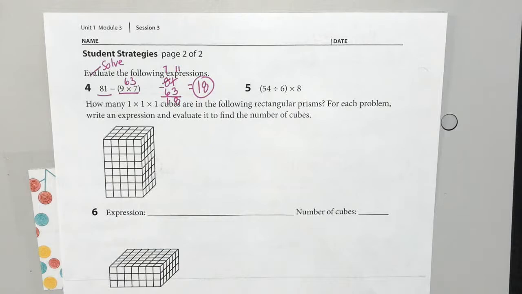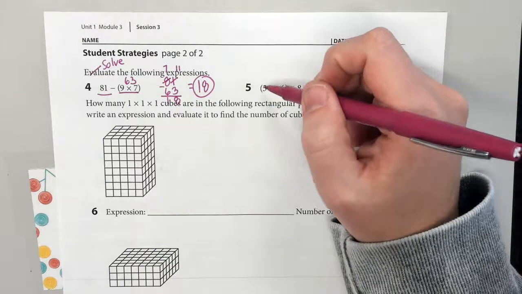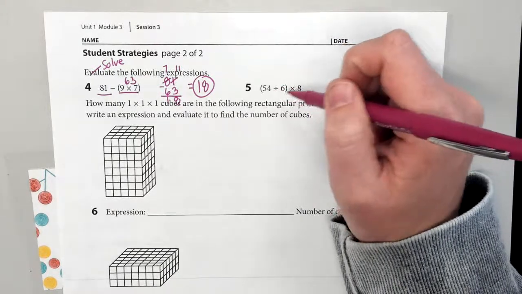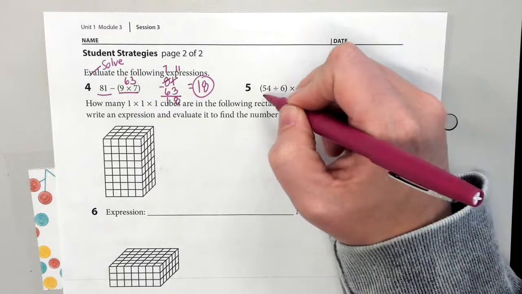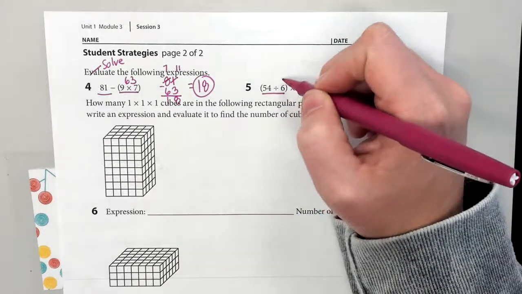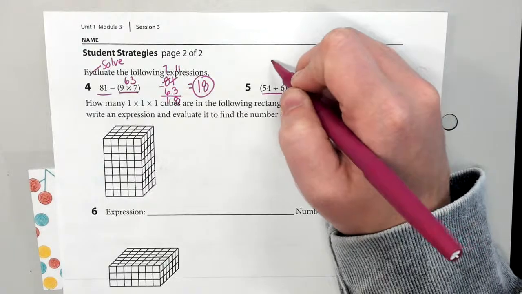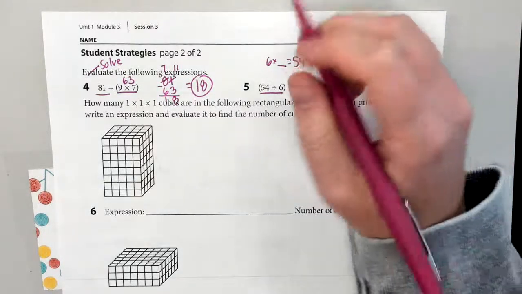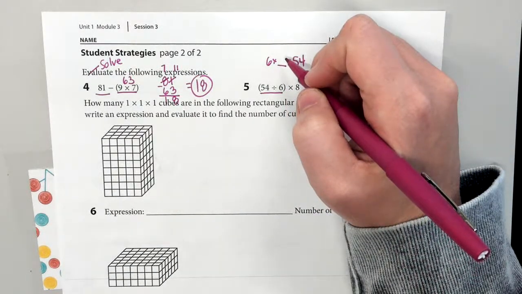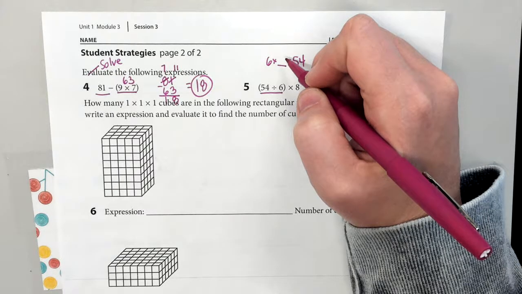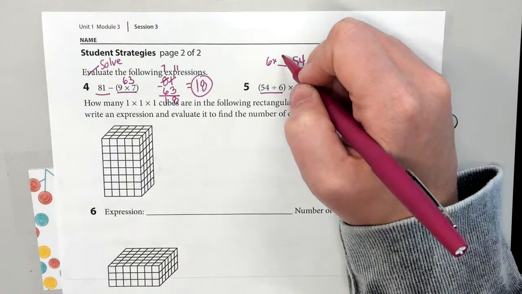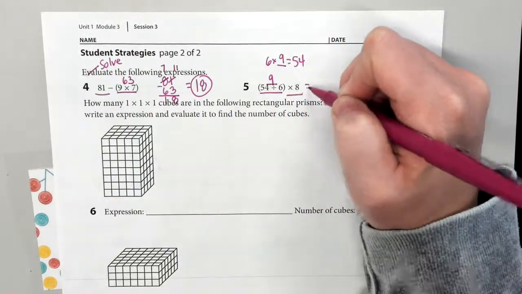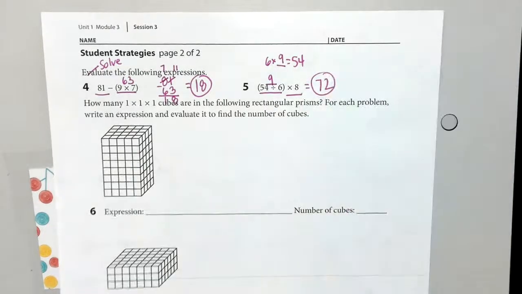Okay. Next one. 54 divided by 6 times 8. Again, if these are all multiplication, then I could do it in any order I wanted to. But since it's not, I have to do what's in parentheses first. 54 divided by 6. In my head, I'm thinking 6 times what equals 54? 6 times 9 equals 54. So 9 right here. Now I take 9 times 8 equals 72 and circle your answer.